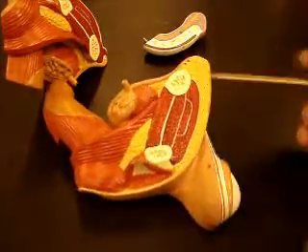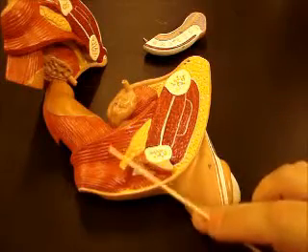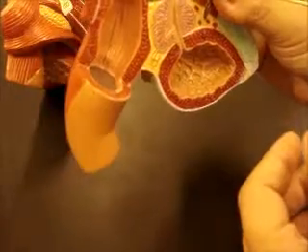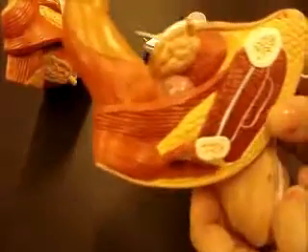Look out here, we can see some more muscles. Again, this is all part of levator ani. Let's see, what else? Oh, I guess this doesn't really show the muscles that I was looking for. I think that's about it on this one.